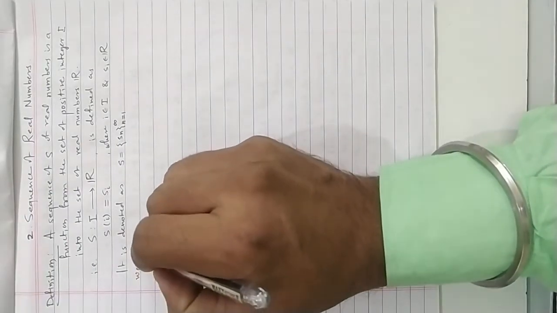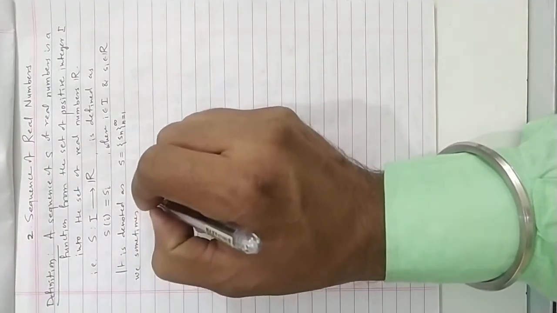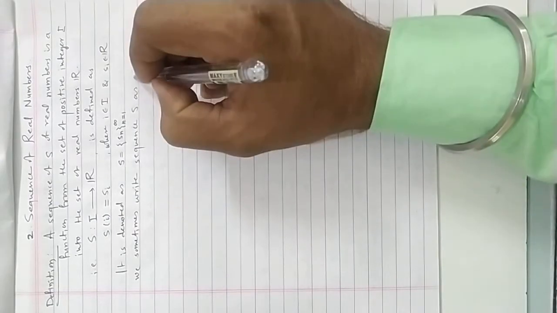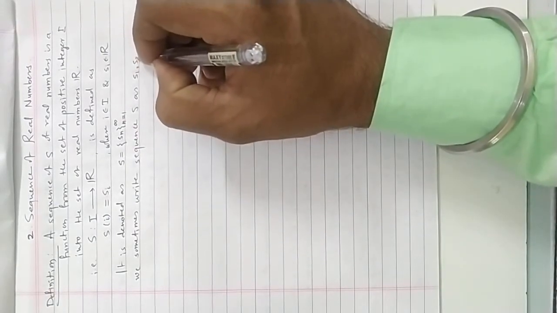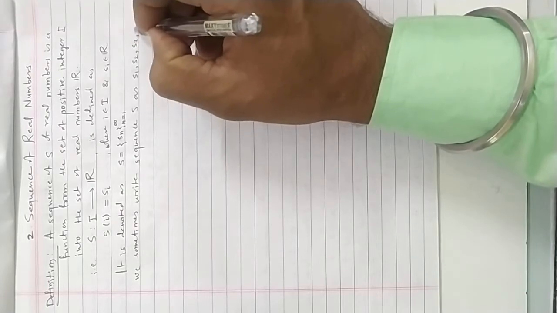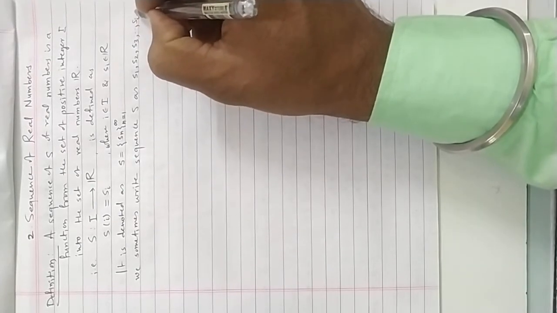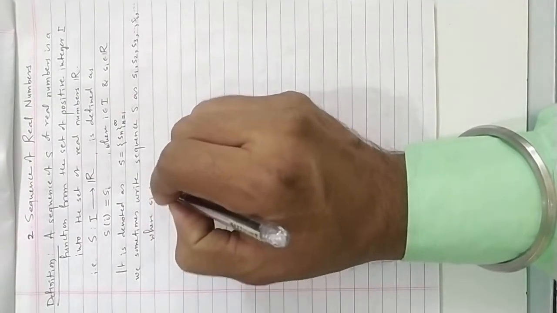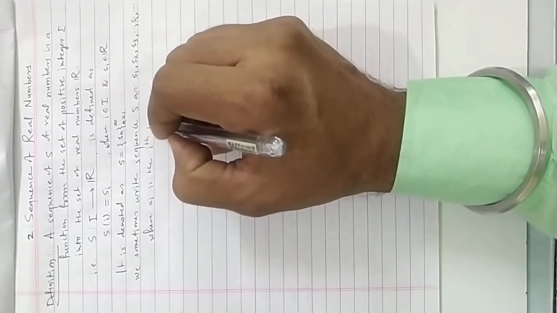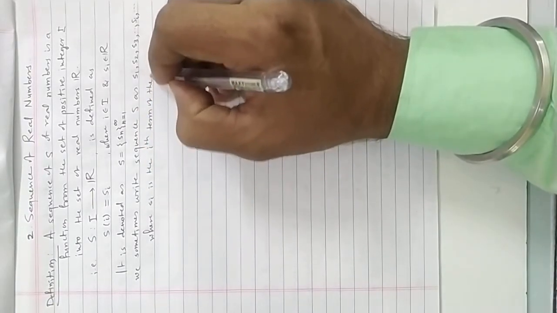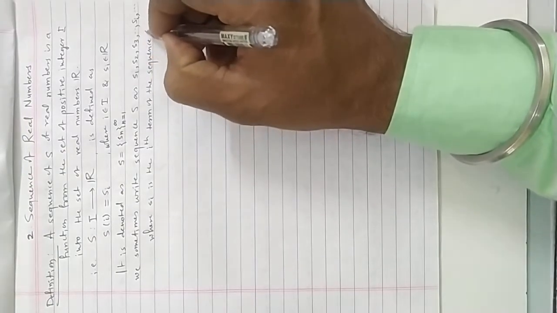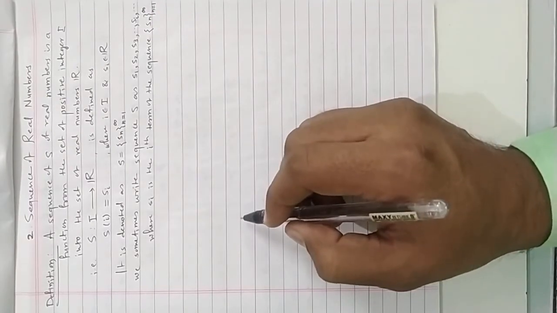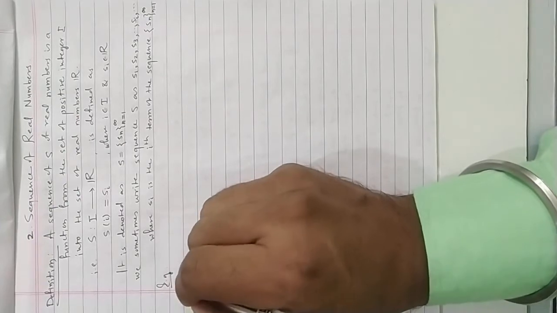So we sometimes write the sequence S as first term S1, second term S2, third term S3, and so on, ith term Si, where this Si is the ith term of the sequence Sn, where n varies from 1 to infinity. So let us see some examples.